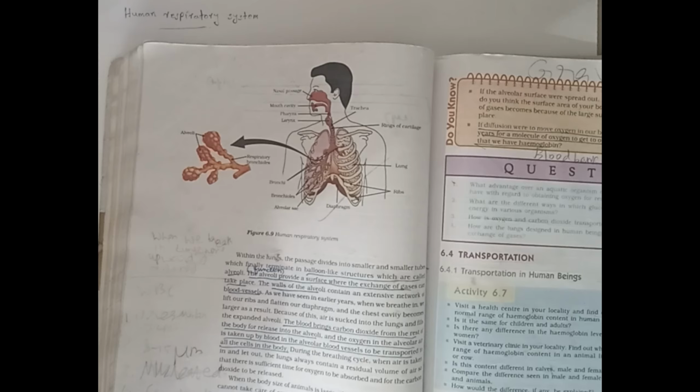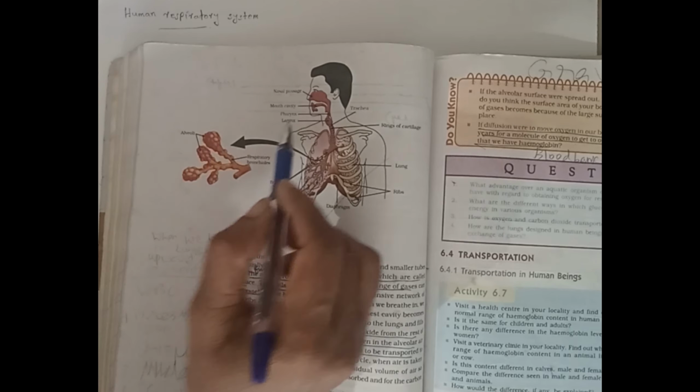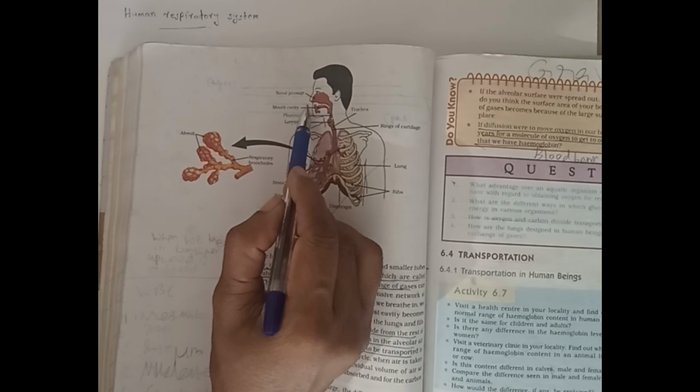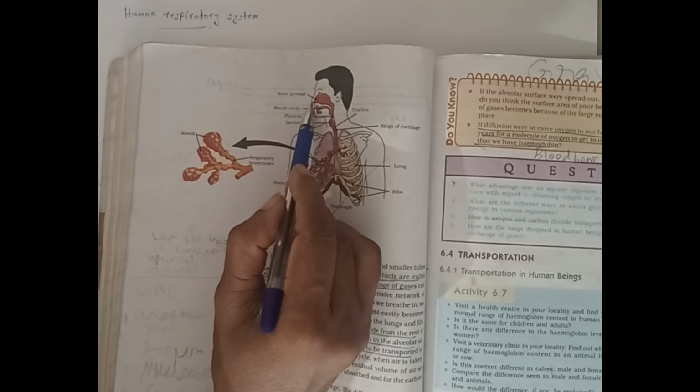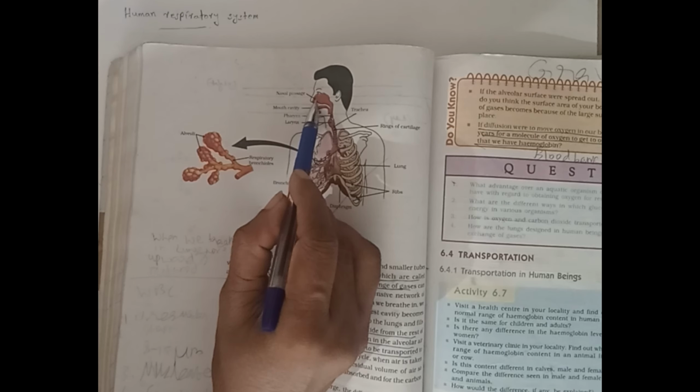Fine hairs seen inside the nasal passage, and also the mucous lining of the nasal passage, filter the air.